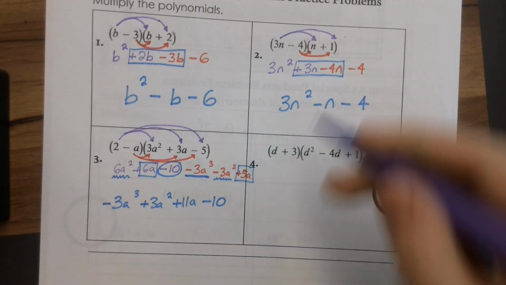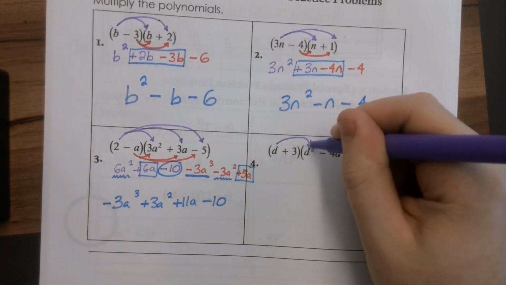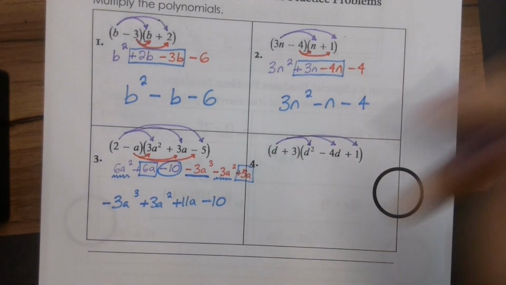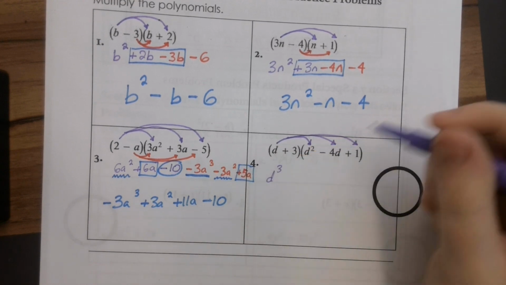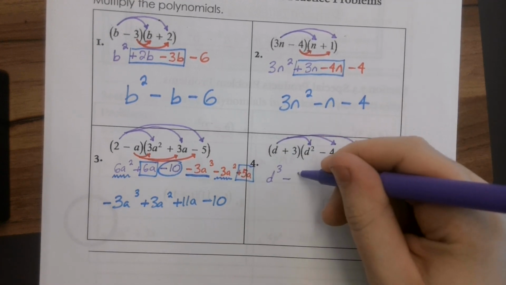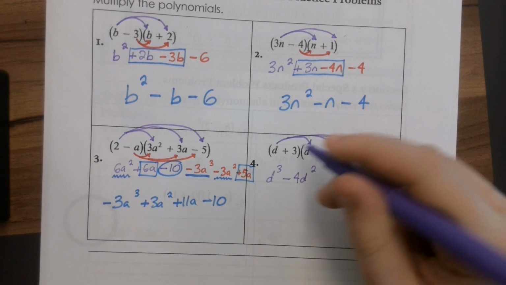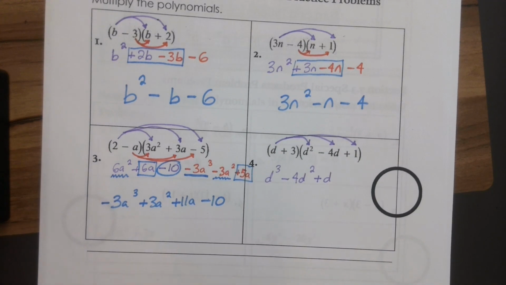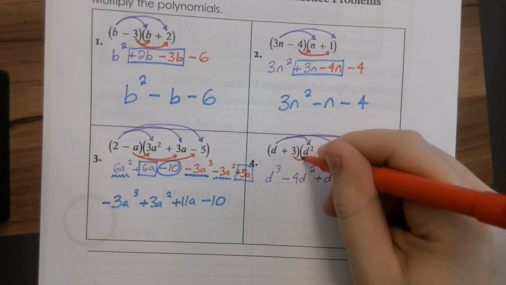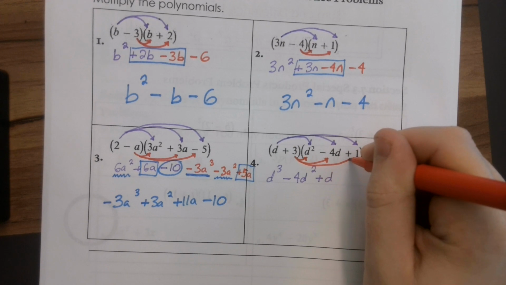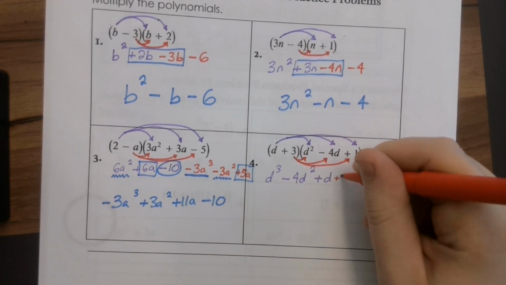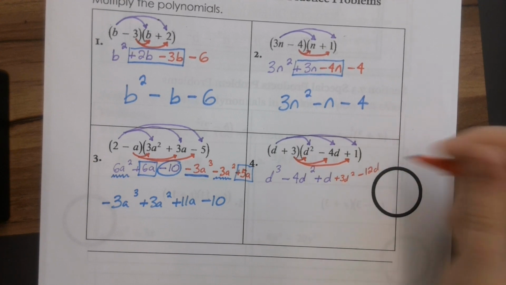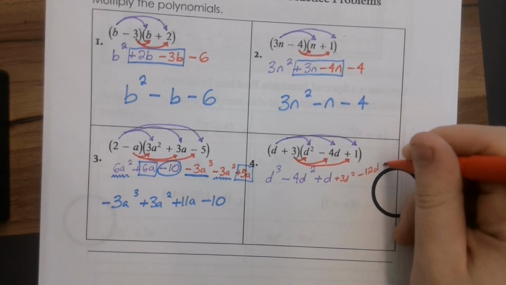All right. Next up, we do the same process for problem number 4. Double distribute. D times d squared is d cubed. D times negative 4d is negative 4d squared, because it's d times d. D times 1 is just d. Then we repeat the process with this 3. 3 times d squared is 3d squared. 3 times negative 4d is negative 12d. And 3 times 1 is 3.